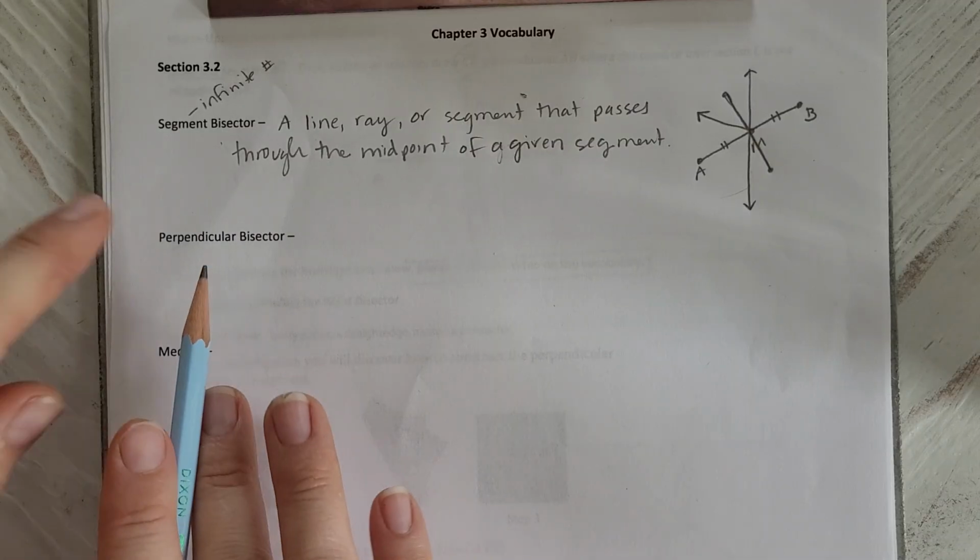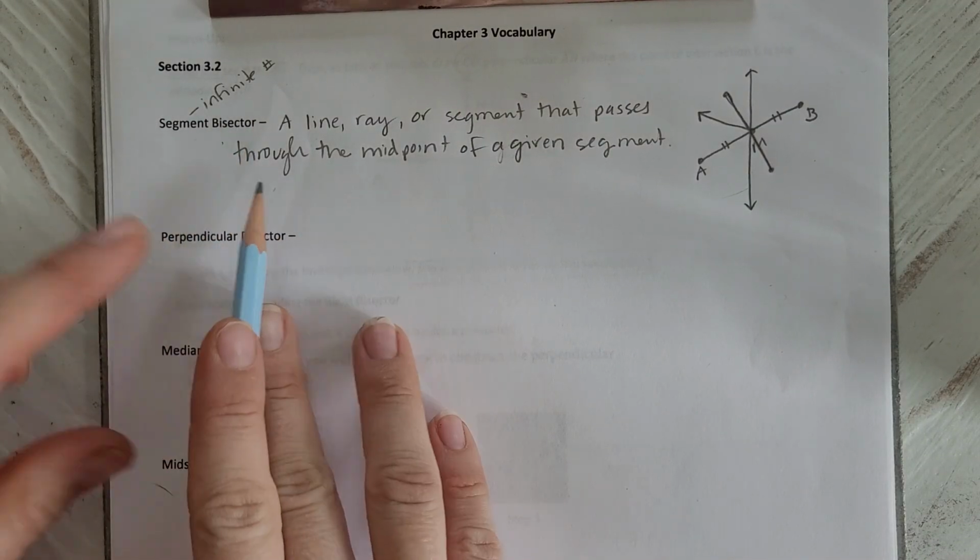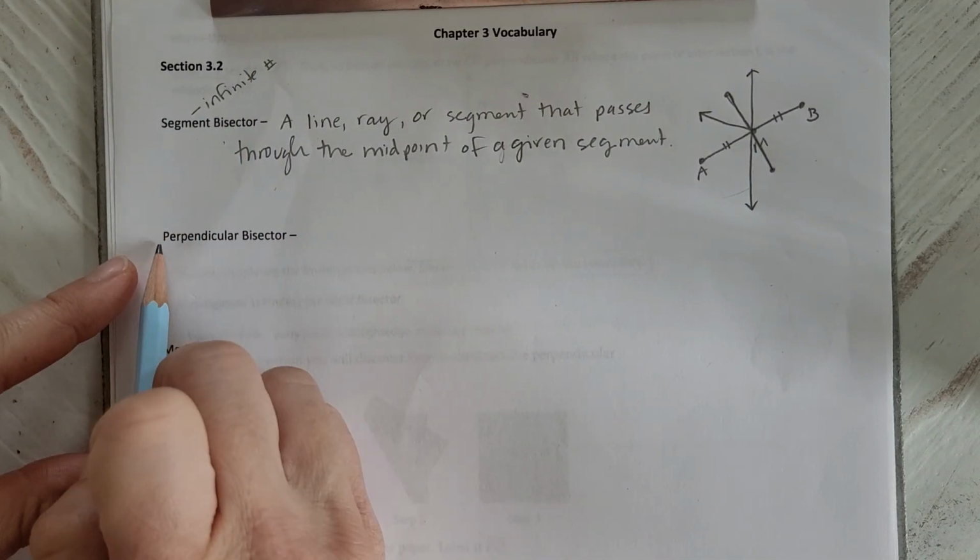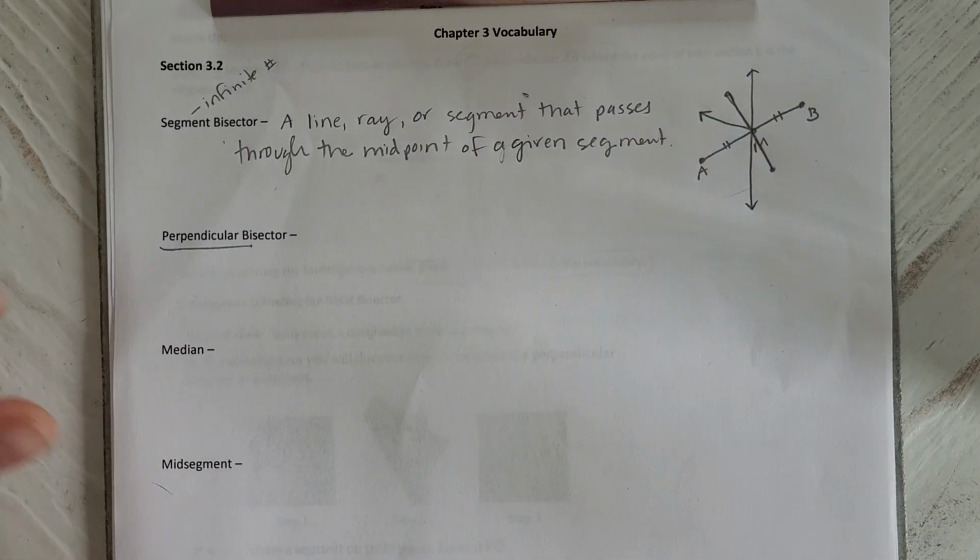The perpendicular bisector is similar to a segment bisector. So it is a segment bisector, but it's a special kind of segment bisector because it's perpendicular.